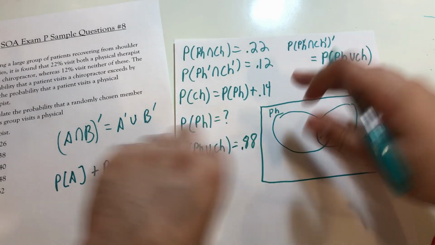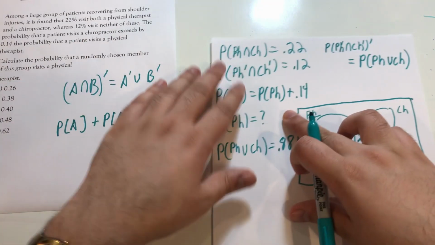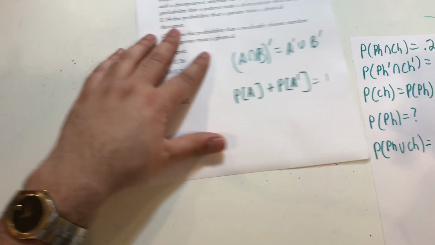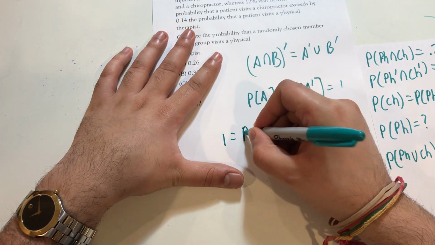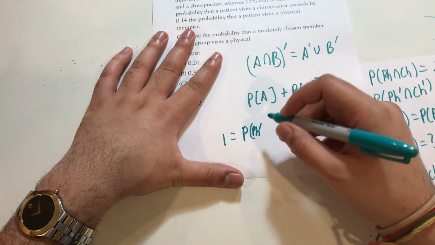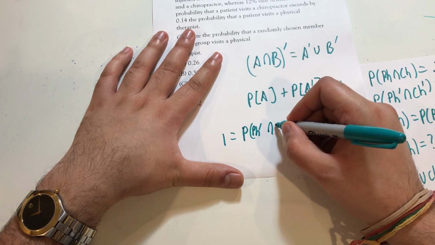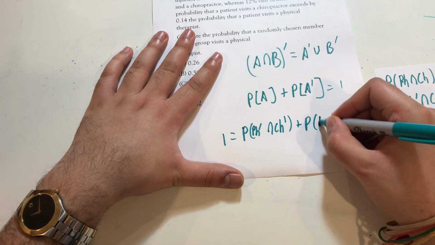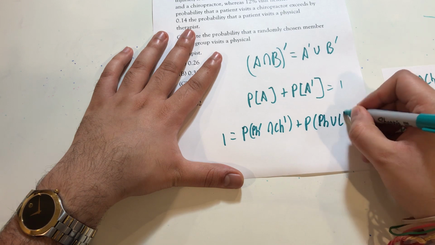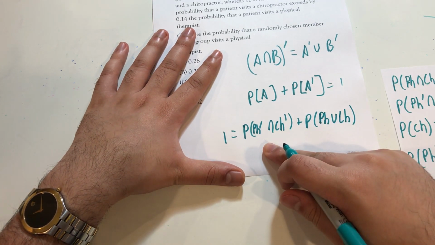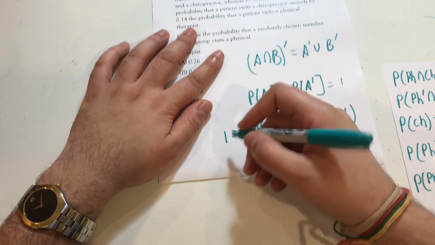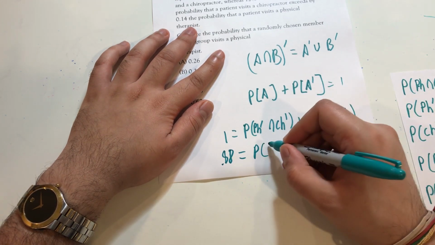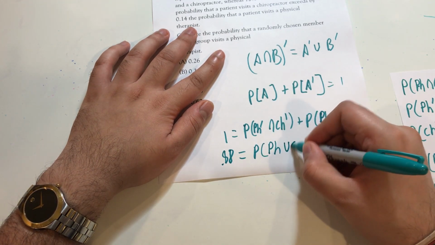And then what this thing here says is that if I add these two up, I should get 1, right? So 1 should be equal to the probability of going to neither a physical therapist nor a chiropractor, plus the probability that you go to one of the other, right? Probability of a physical therapist or a chiropractor. That should equal 1. And since this is 0.12, you can subtract both sides, right, and get 0.88 equals the probability of going to a physical therapist or a chiropractor.